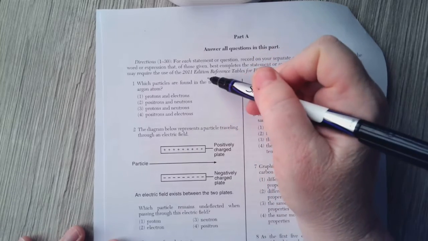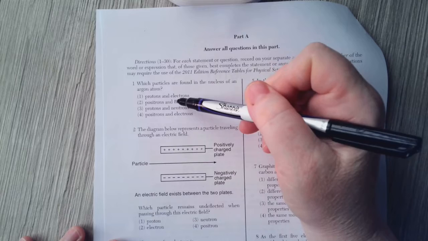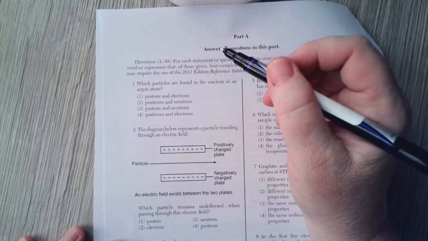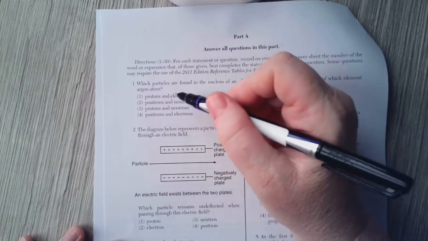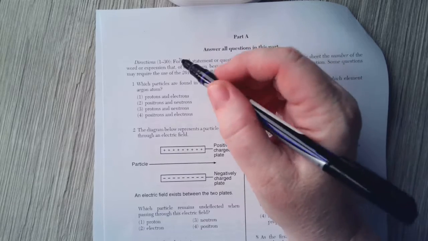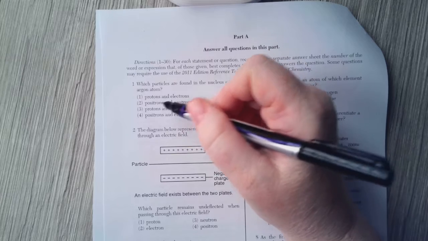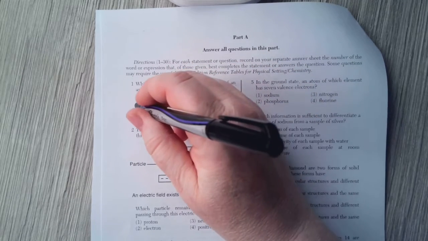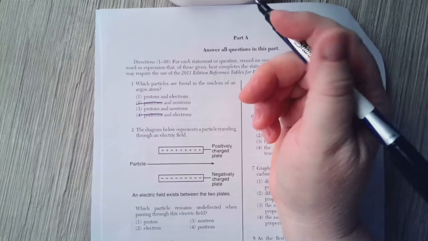Which particles are found in the nucleus of an argon atom? You can see we have choices here, right? So this is a good elimination question. You could see there's protons, electrons, positrons, and neutrons. You should remember that the three subatomic particles we studied are protons, electrons, and neutrons. We did not study positrons as subatomic particles, so anything that has positrons as a choice should be eliminated.